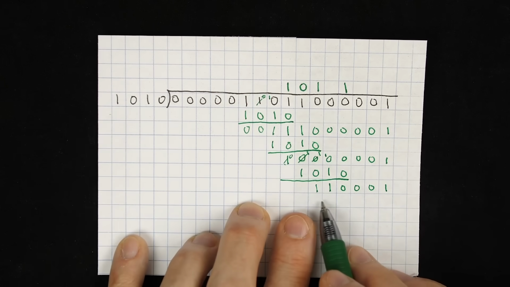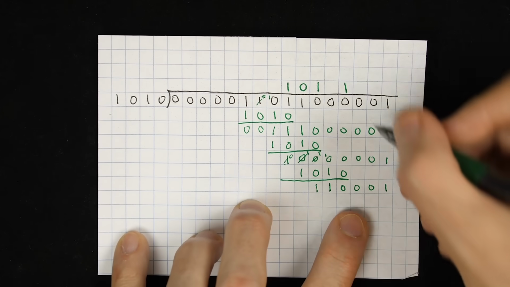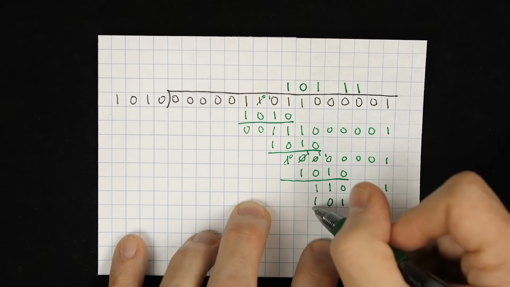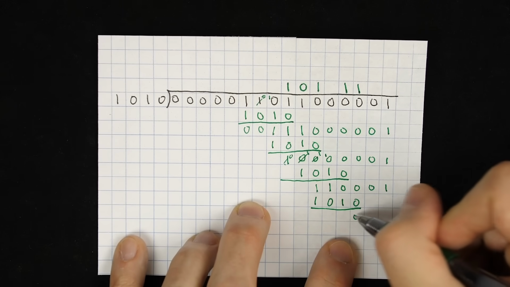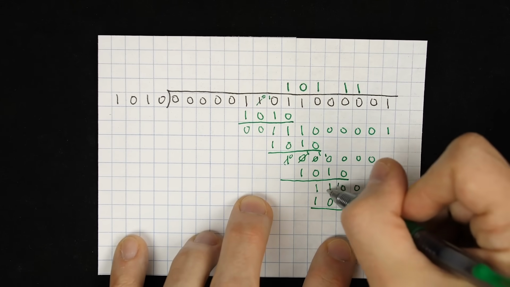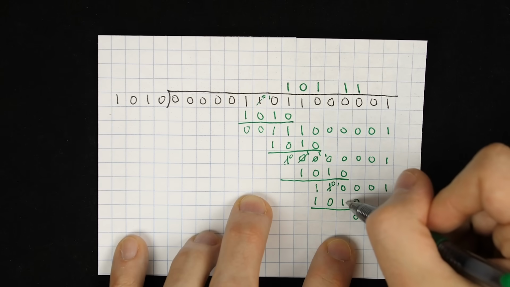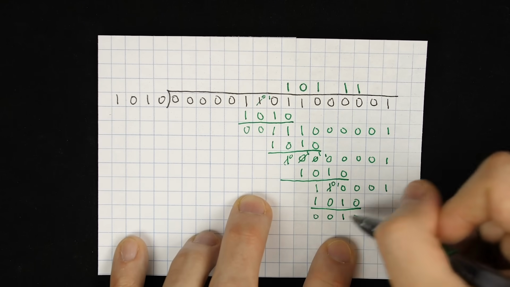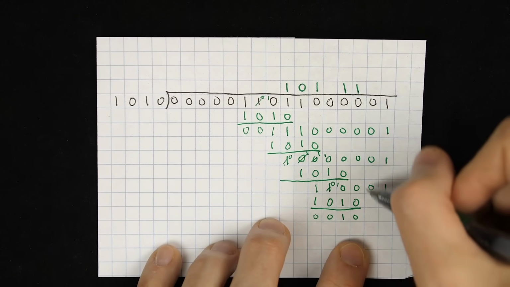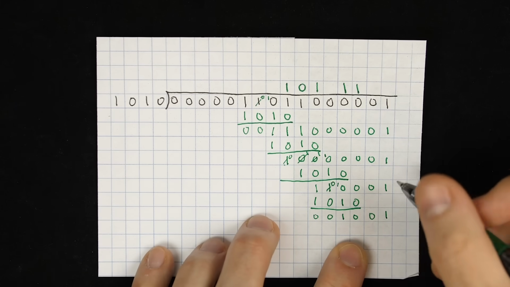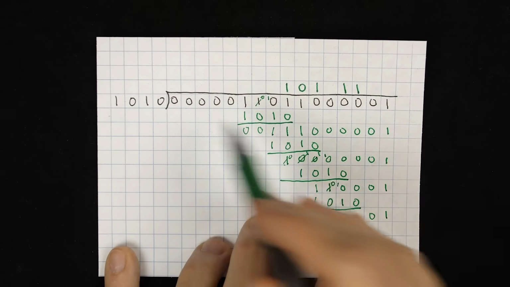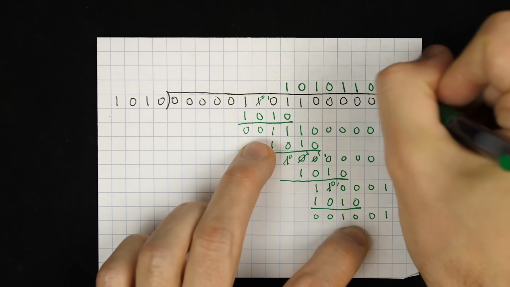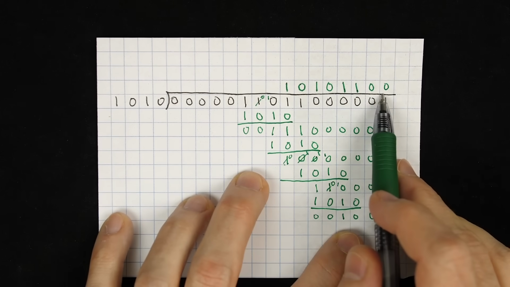And then next we can start to bring down the rest of it. Our 1010 is going to go into 1100 one time. So I'll put a 1 up there, put our 1010 down here, and subtract again. So 0 minus 0 is 0. 0 minus 1, we're going to need to do a little bit of borrowing here. So 2 minus 1 is 1. 0 minus 0 is 0. 1 minus 1 is 0. Okay, we are almost done. So now we bring down our 0, 1. And actually, we are completely done because 1010 does not go into 1001. So if we put in the rest of our zeros up here, this is the result of our division problem.